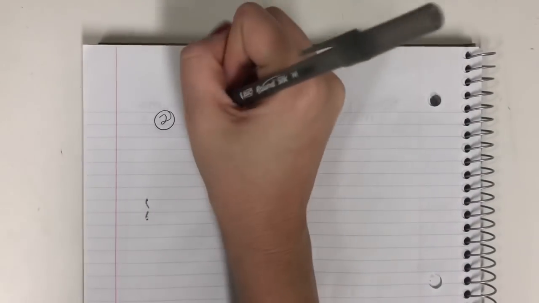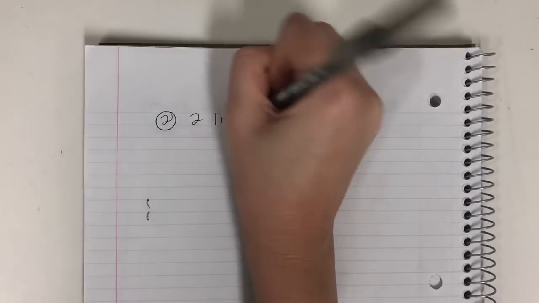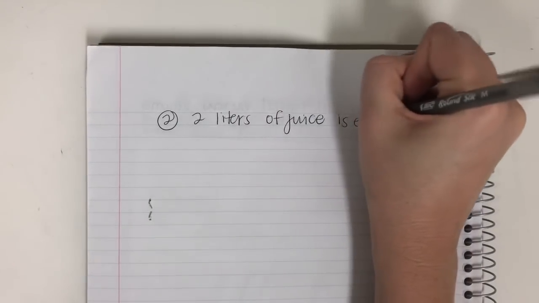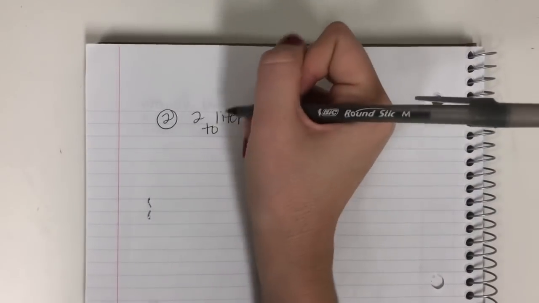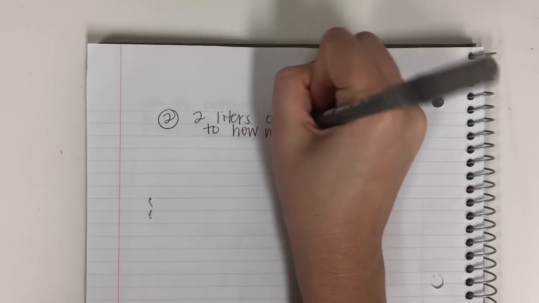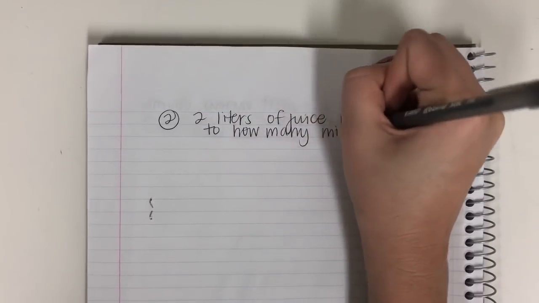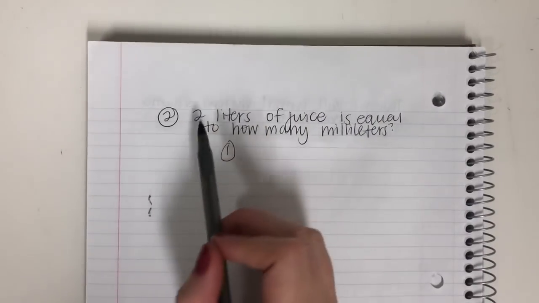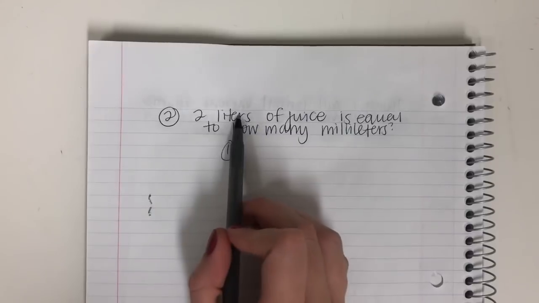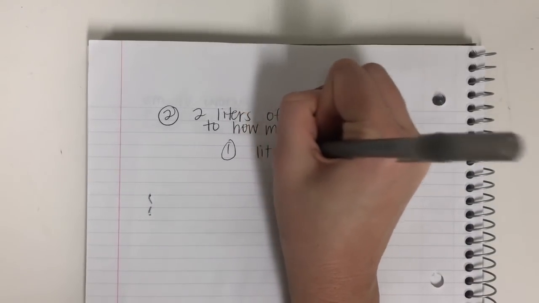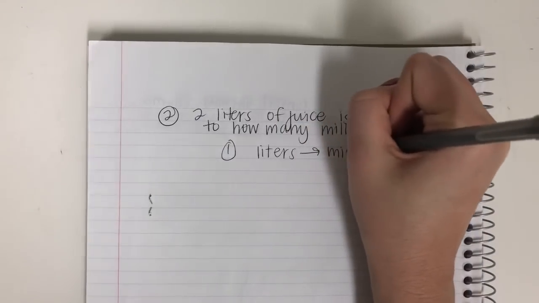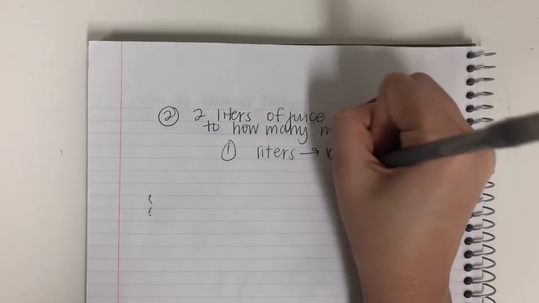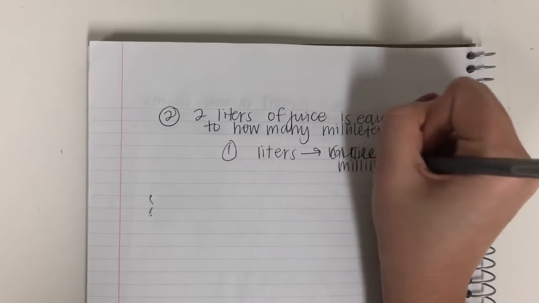Number 2, 2 liters of juice is equal to how many milliliters? Okay, so let's first figure out where we're going. We're going from liters because that's where my number is attached to. That's where I know I'm starting. So the 2 is connected to the liters, so I'm starting there. So I'm going from liters to milliliters. Sorry, totally messing that word up. Milliliters.